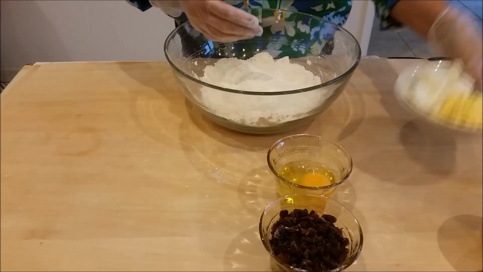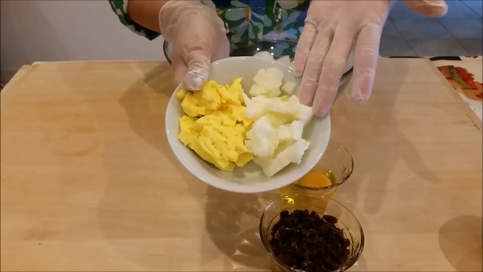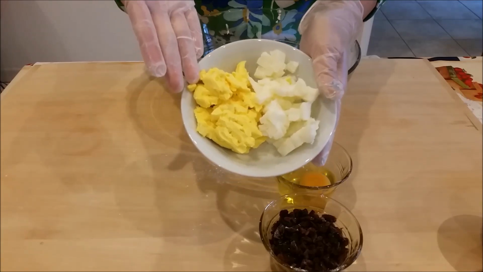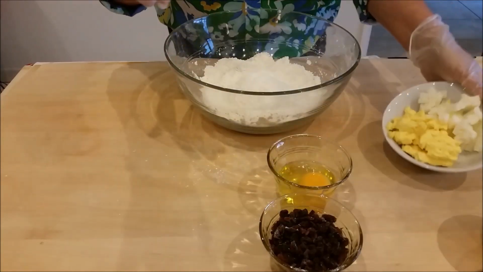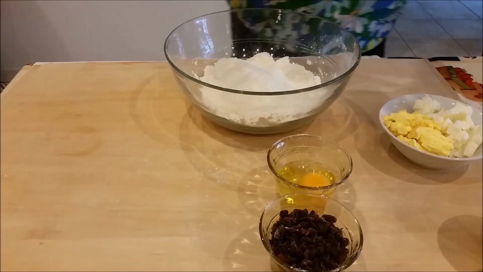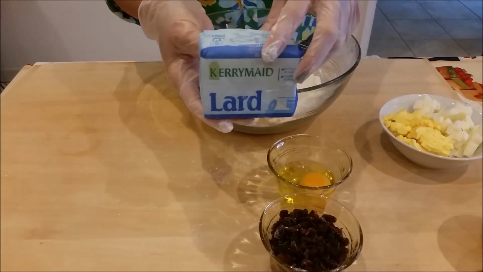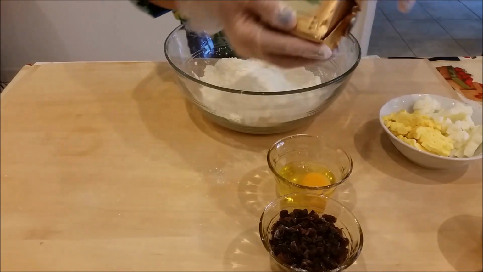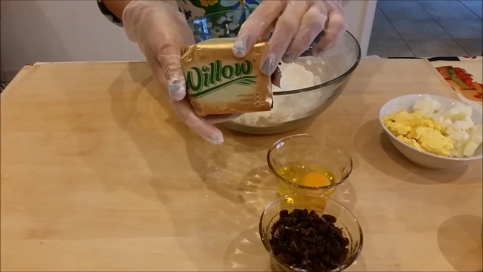We need also 50 grams of lard and 50 grams of butter. I'm using this lard, 50 grams of lard and 50 grams of butter.